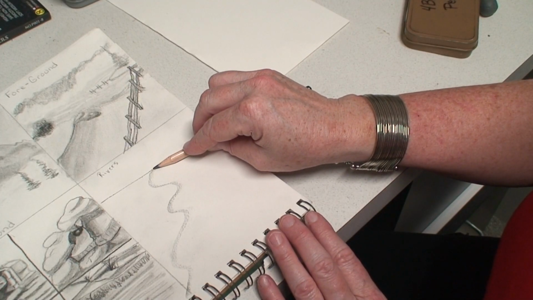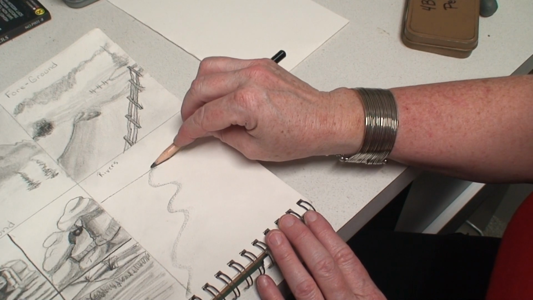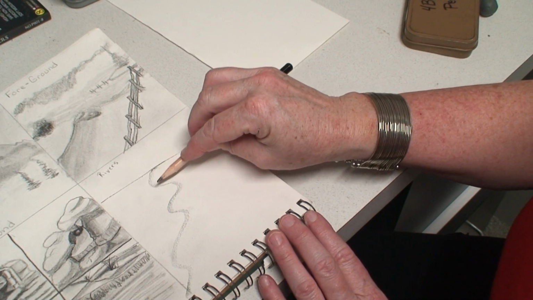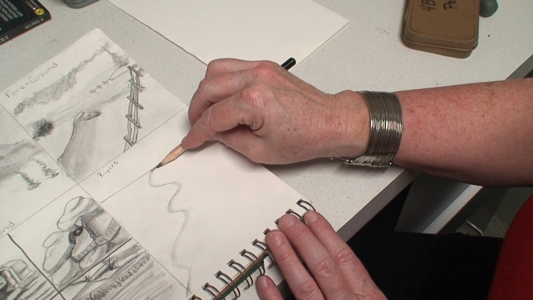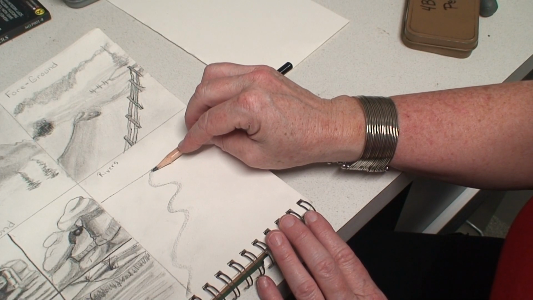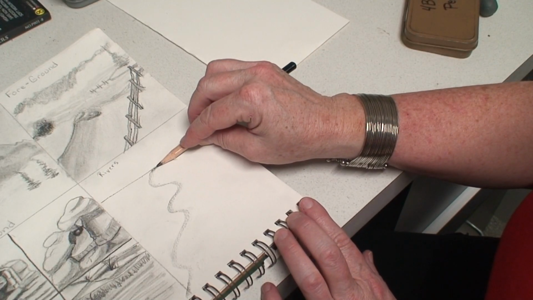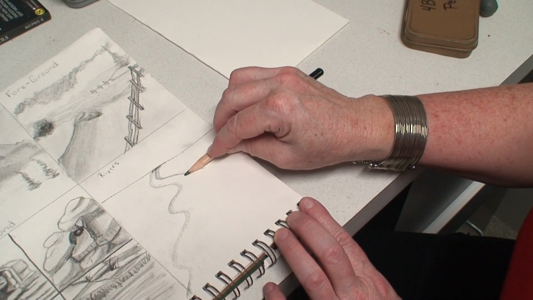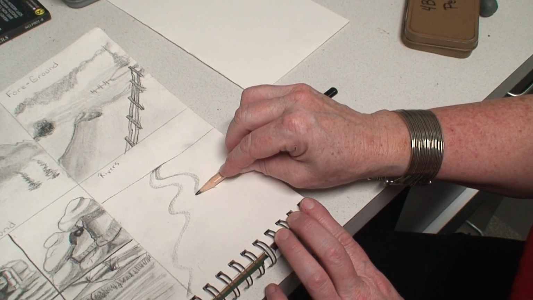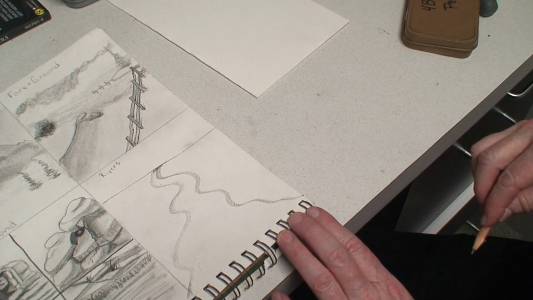Now when you get to the other side, it's going to be in the same shape. Now when you're up here, this is where it's difficult, because you have to make it look smaller. But when you get down here, it will be wider. So we're just going to keep this close. And again, I'm laying my pencil sideways. And sometimes your meandering can change.